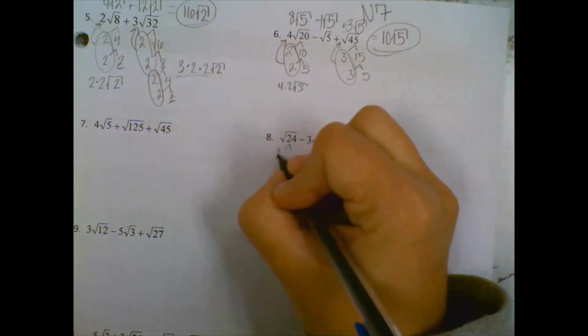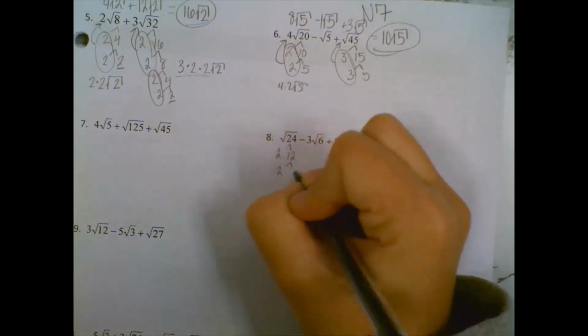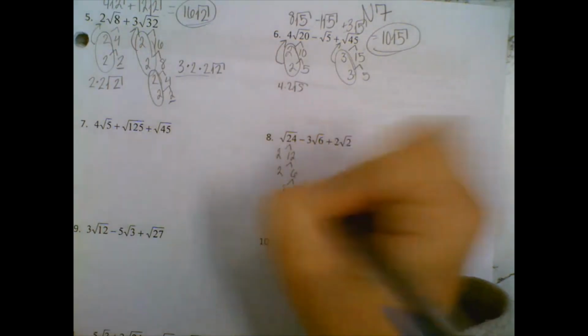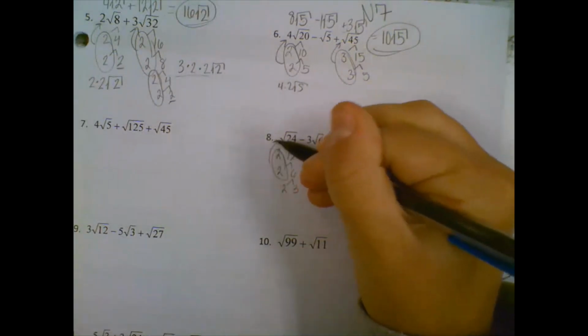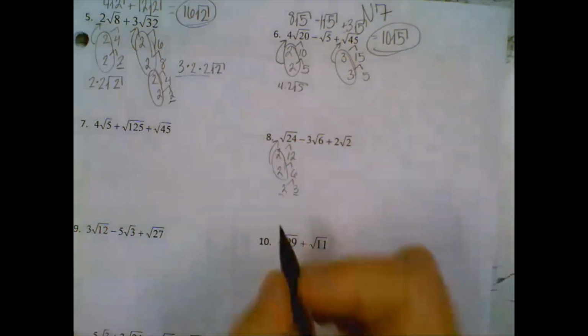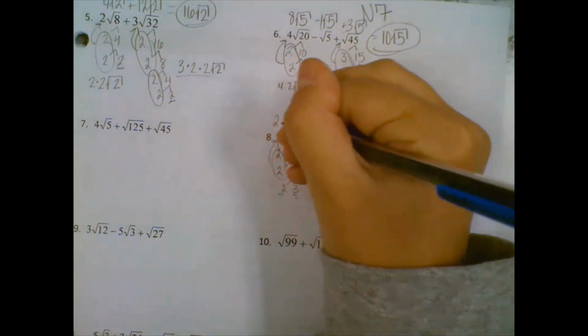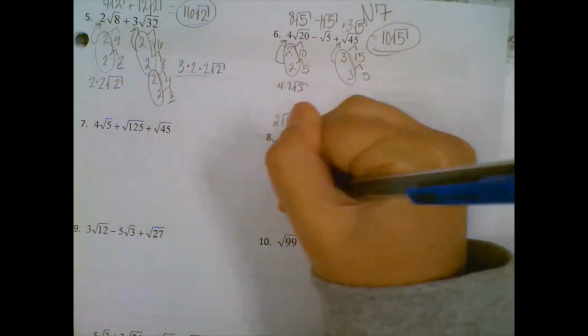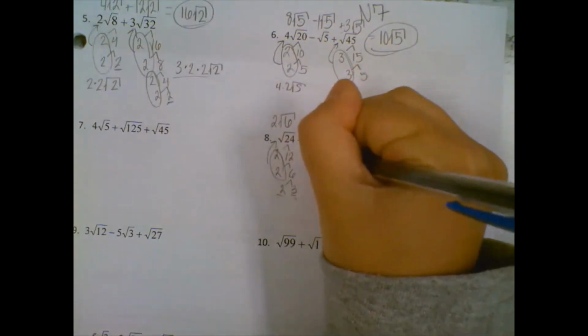24 is going to break into 2 and 12, 2 and 6, 2 and 3. Couples go out, singles stay in. Now, if you look, I have more than one single, so those are going to go back in, and when they go back in, they multiply. So this is going to be root 6. Root 6 breaks into 2 and 3. Okay, so that can't simplify.